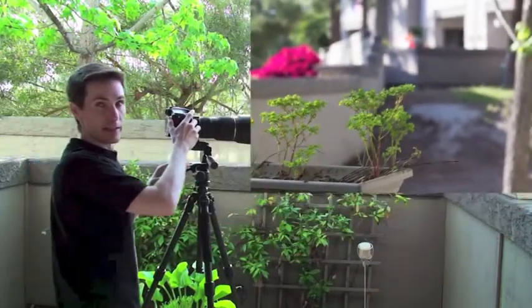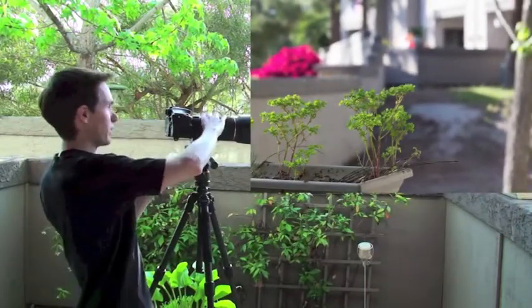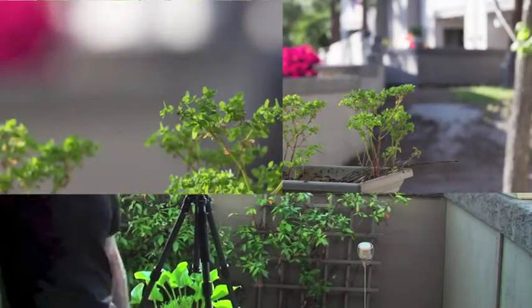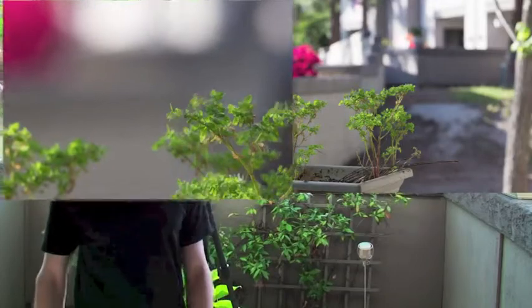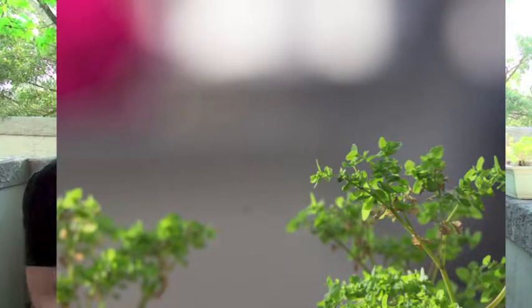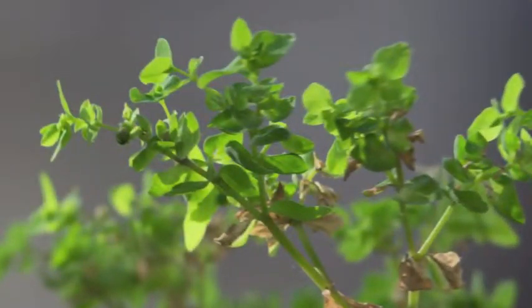Okay, there's our baseline again at f8, 70 millimeters. And there's f8 at 200 millimeters, same distance. So you can tell the background is completely different. It's basically gone, completely blurred out, which is perfect. That's exactly what we wanted. And the depth of field on the plant itself is now extremely shallow, even though we're at f8.